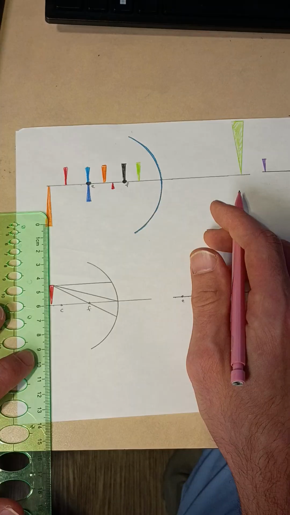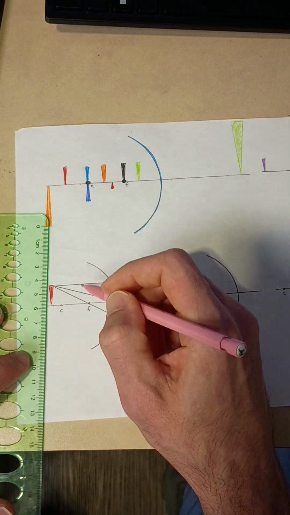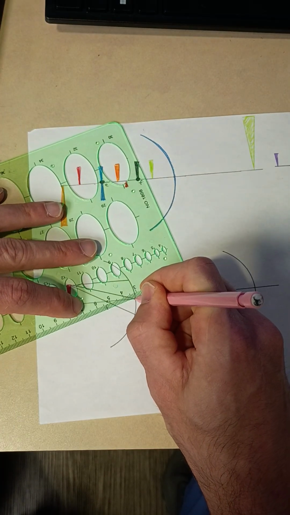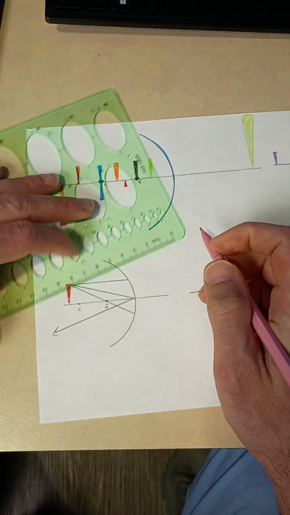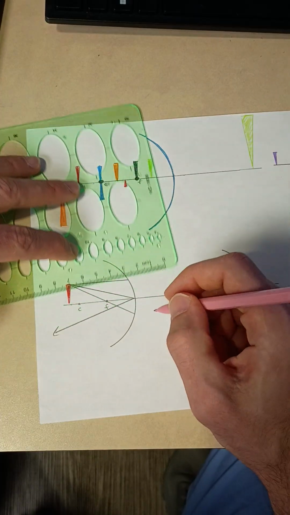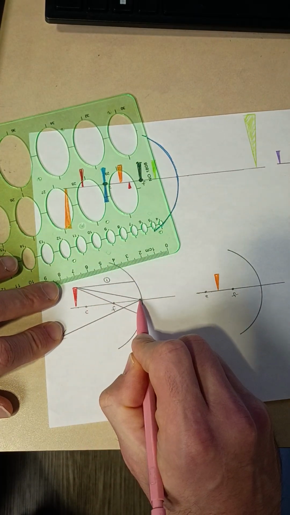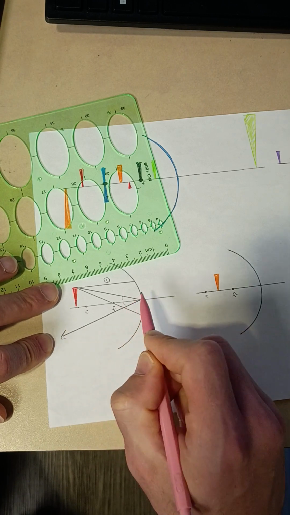So I got to do some measuring, which kind of sucks here. Let's see, 1.5. So right there. So this right here will come through that point. So here's line 1, right? It comes in parallel. Line 2 goes to the center and bounces back with the same angle as it came in, right? There's an angle, there's an angle.